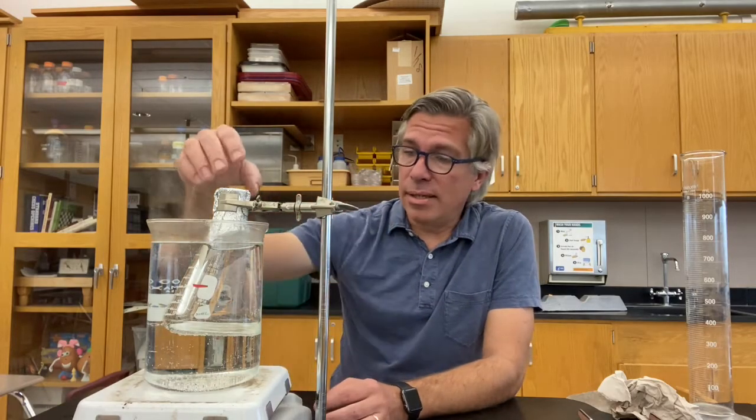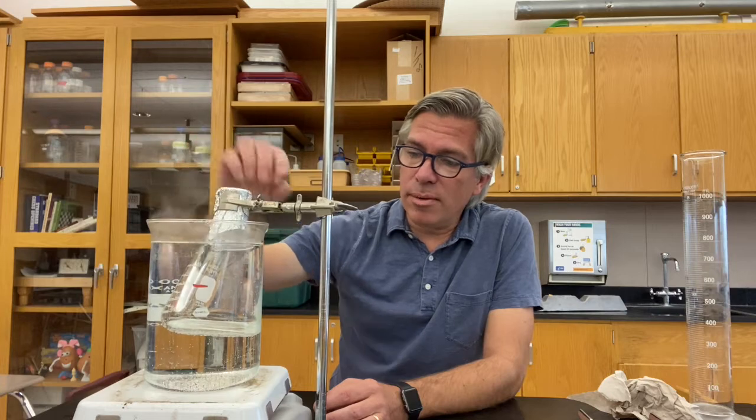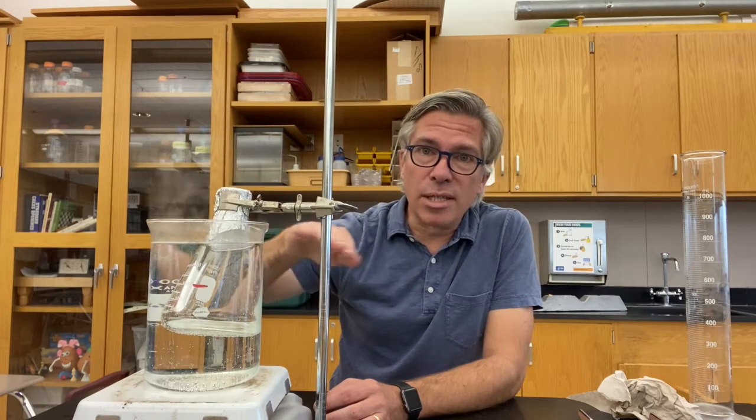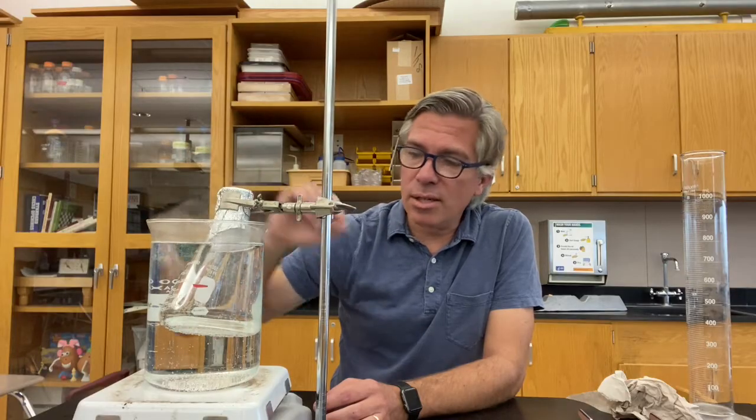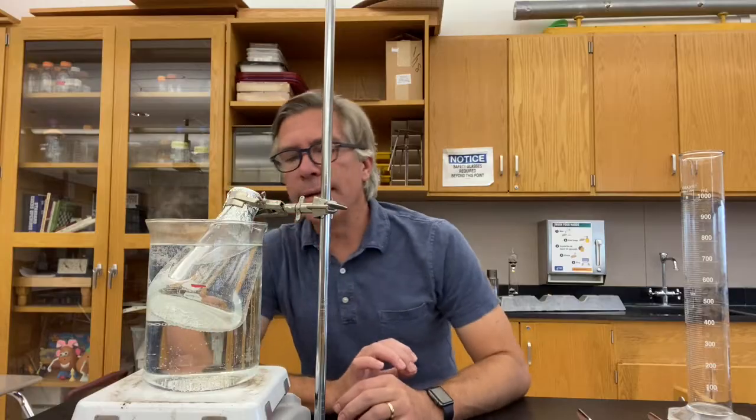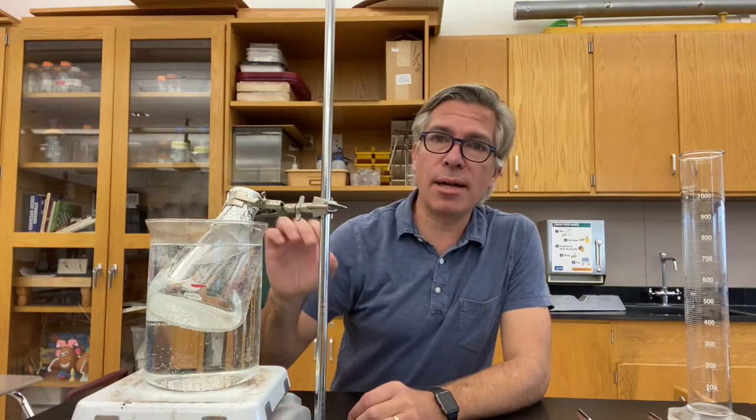So I recommend giving it a little jiggle here and there. Oh, and when I see the jiggle, I can see my volatile liquid moving back in there. And I want to keep jiggling it occasionally until I stop seeing that little jiggle. All right, and now that my liquid has completely evaporated, I'm going to take it out and set it on the countertop to let it cool.